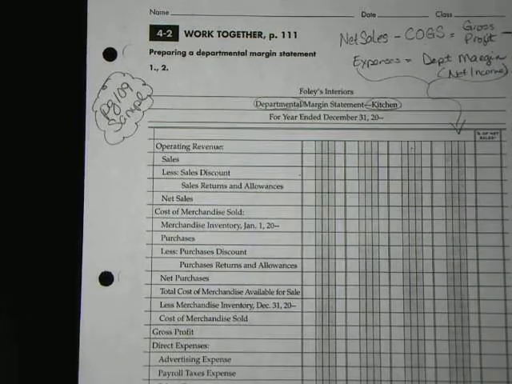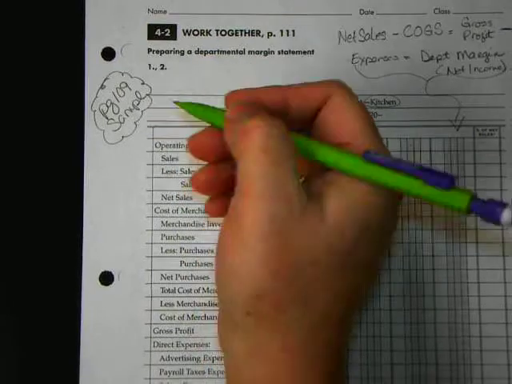Okay. All right, so then we just need to go start pulling our numbers. We have some main sections.